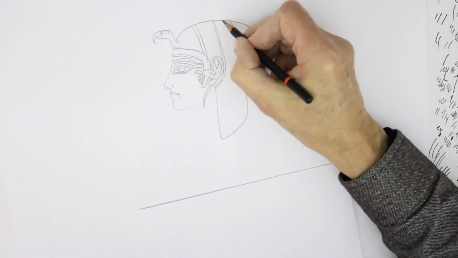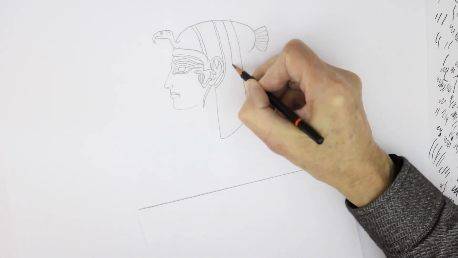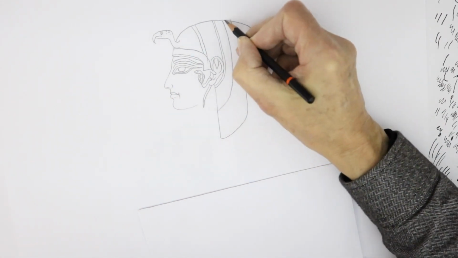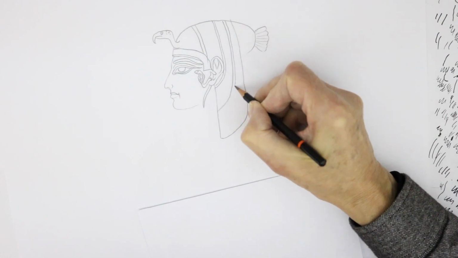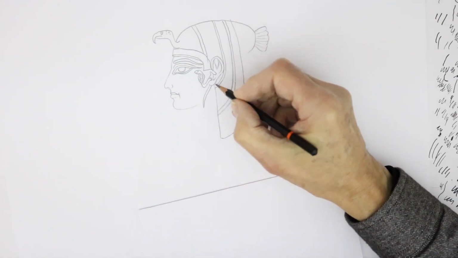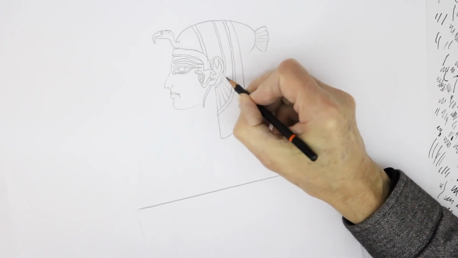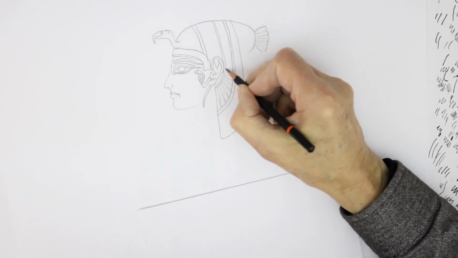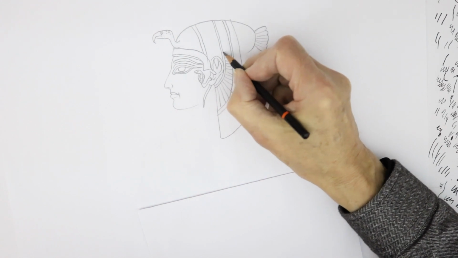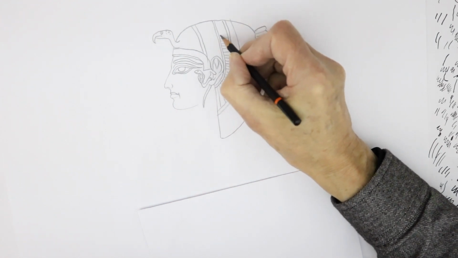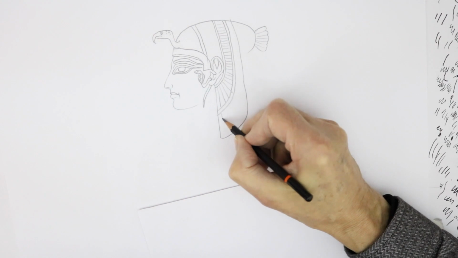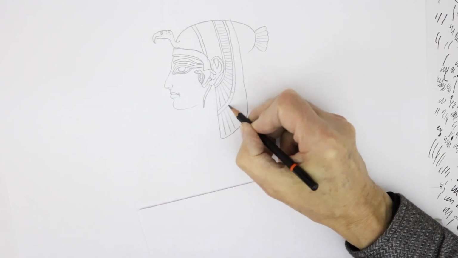There's another one coming in the middle here, following that same curve coming around, like that. And then the spread feathers of the wings appearing there, on the way up, and at the bottom too.